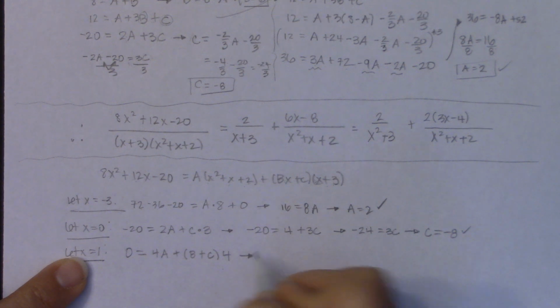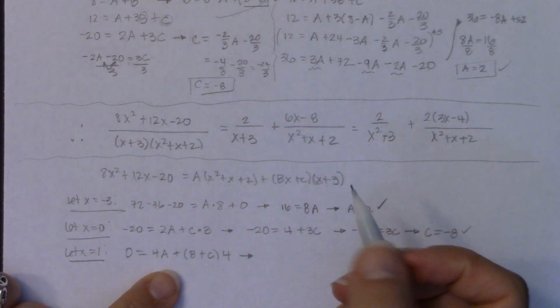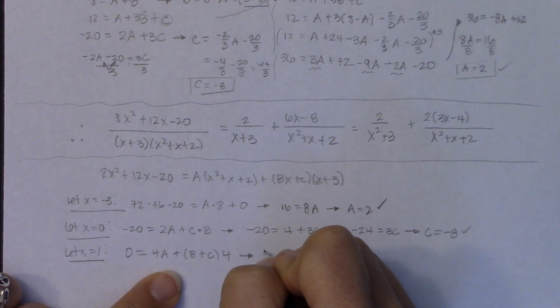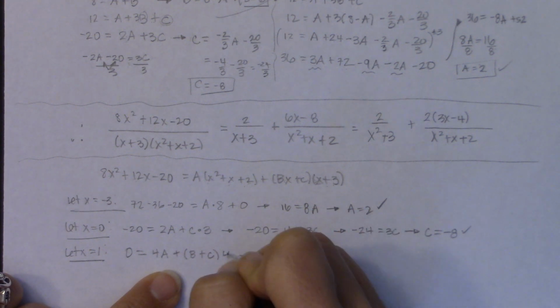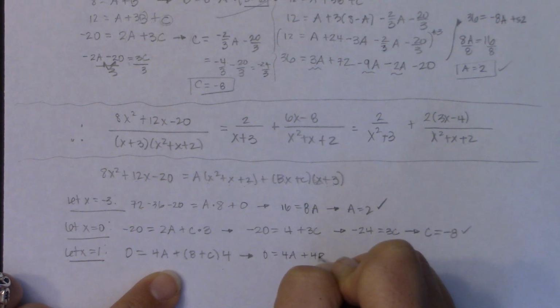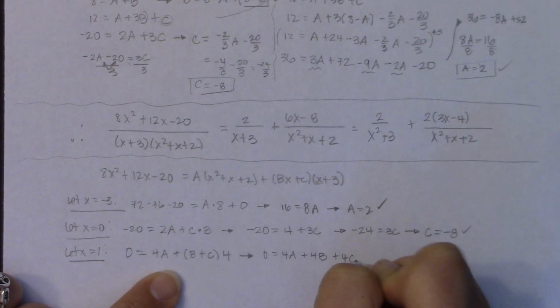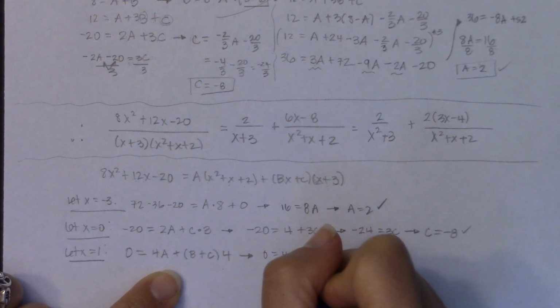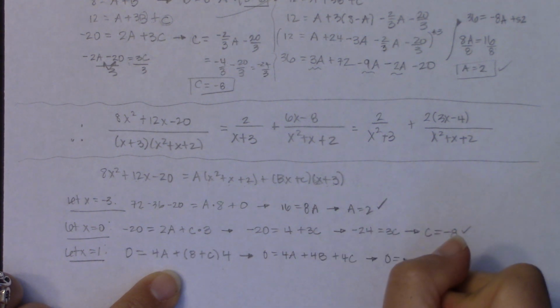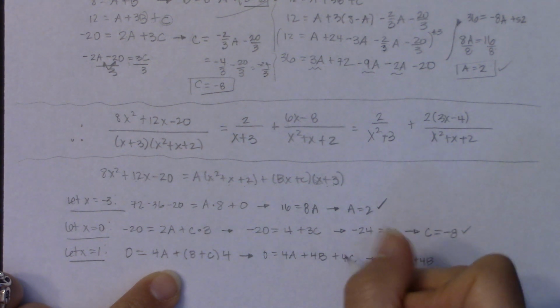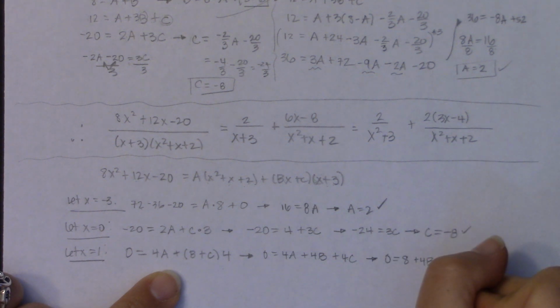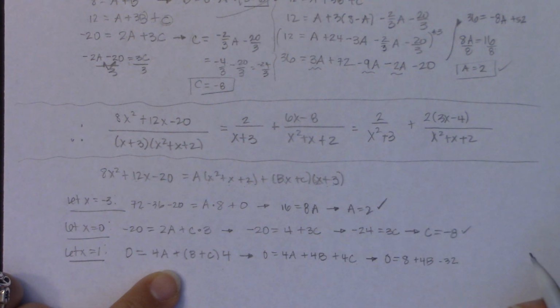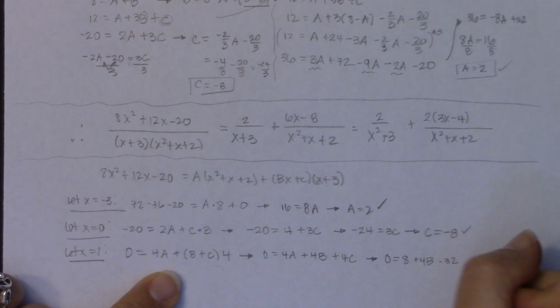So let me start to distribute and simplify this a little bit and figure out what b is equal to. We have 0 equaling 4a. If I distribute the 4, this is going to be plus 4b plus 4c. Okay, so then let's start substituting in. 0 is going to equal 4 times a. Well, a is 2, so this is going to be 8. I don't know what b is. 4 times c, well, 4 times negative 8 is negative 32. So when I have 8 minus 32, that's going to be negative 24.